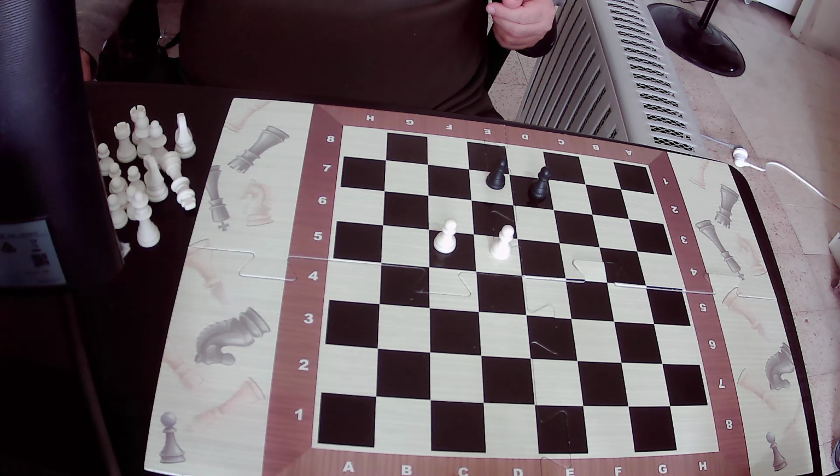The capturing pawn moves to the square that the opponent pawn passed over, as if the opponent's pawn had advanced only 1 square.